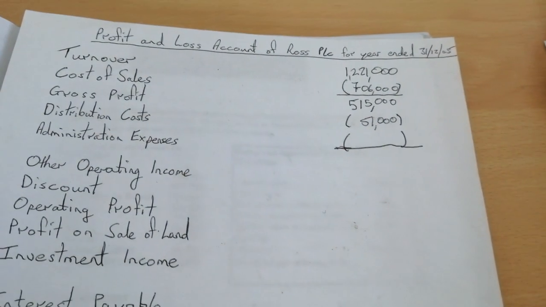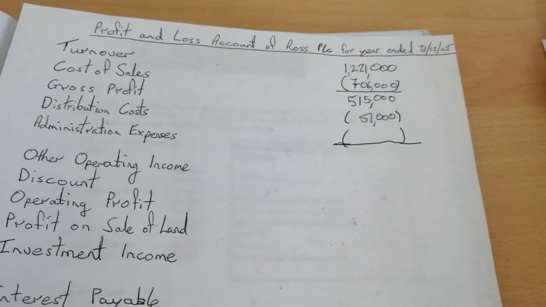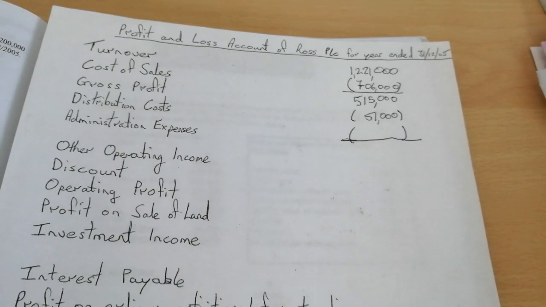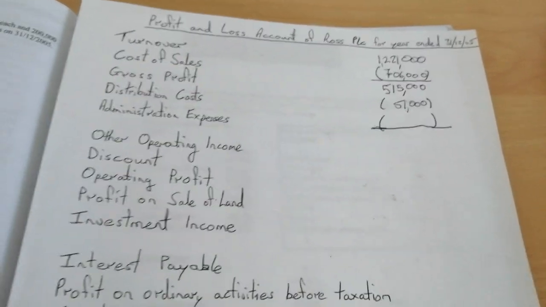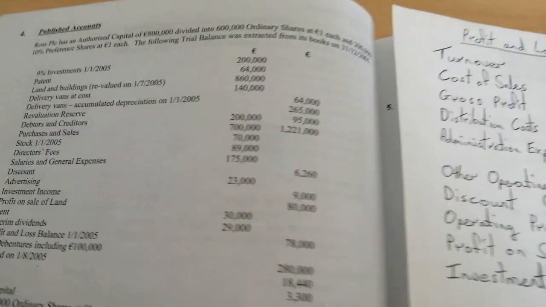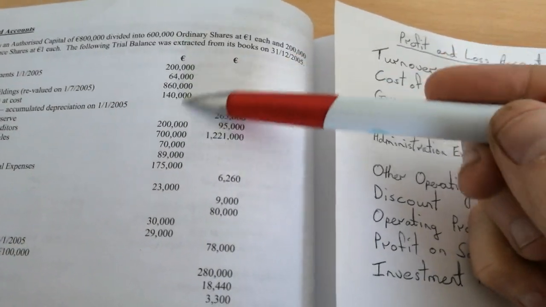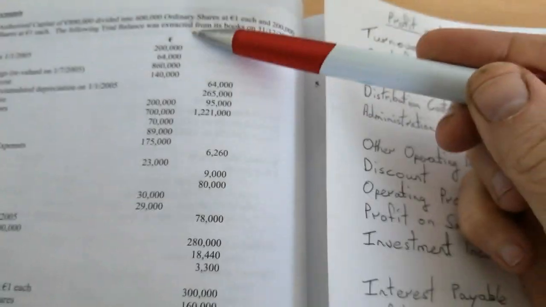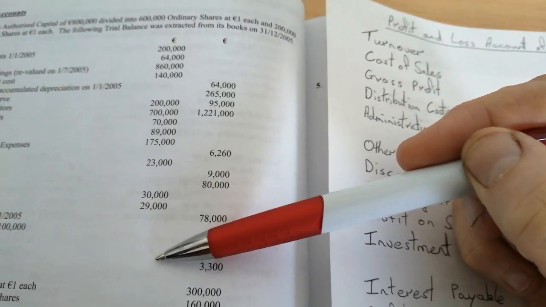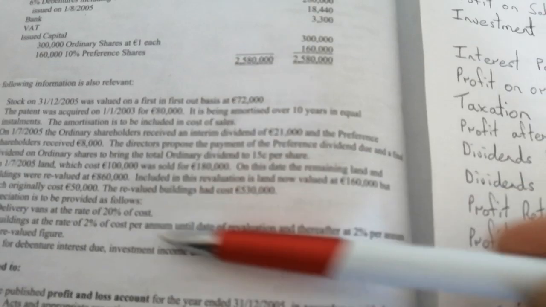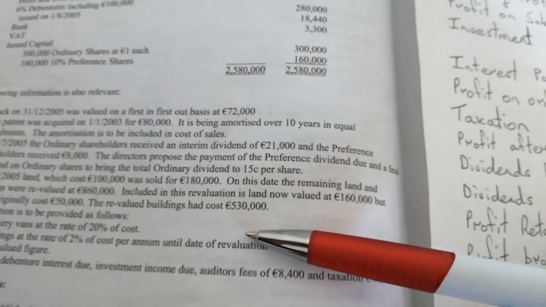Okay, welcome back. That was distribution costs and now administration expenses. So administration expenses would be every other expense we can see on the page, really. So what we could do is look down through the expense column. The debit side is where all the expenses are, to find what expenses we can find, and also then look to see if there are any others inside this additional information.